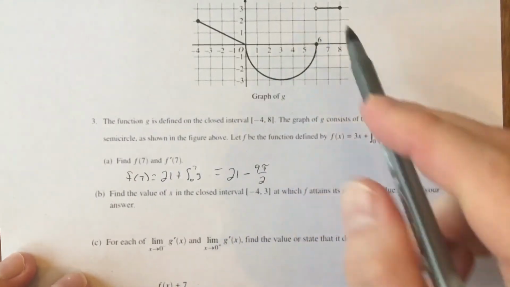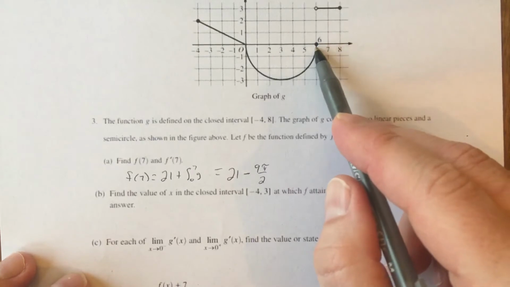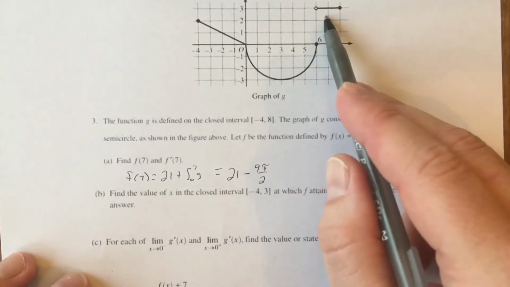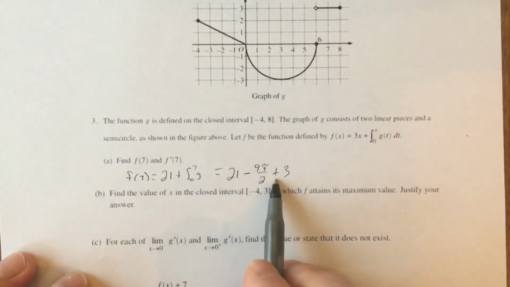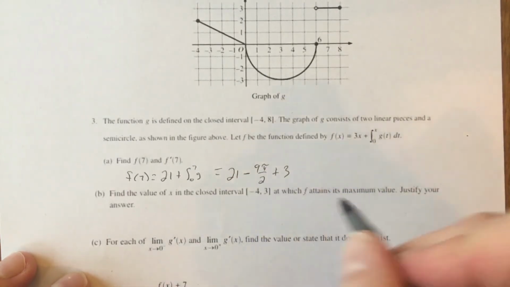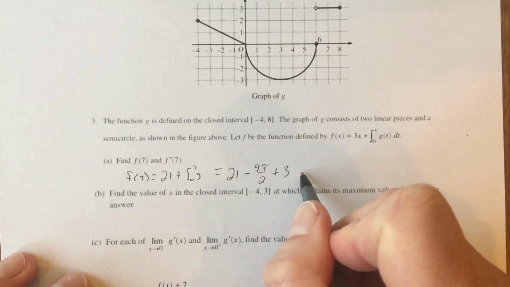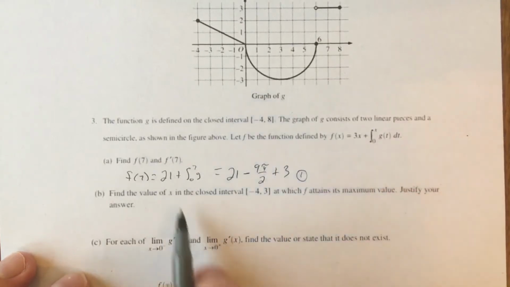And then we have this area right here from 6 to 7, which is just this rectangle. So it's got an area of 3. So you can leave it like this or make it 24 minus 9 pi over 2. Either way, that's going to get you 1 point for finding f of 7.